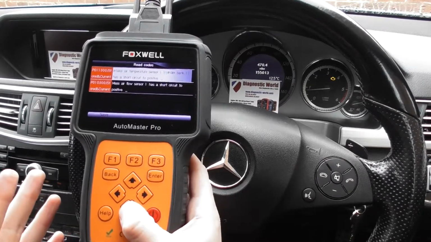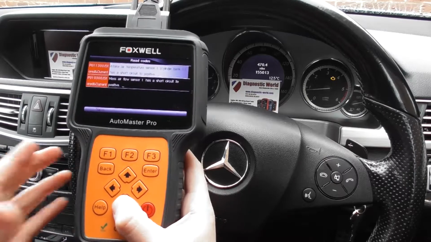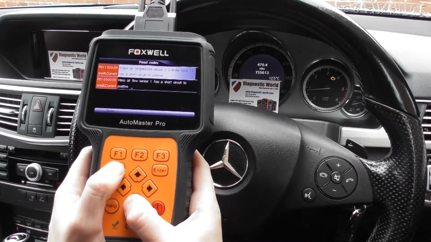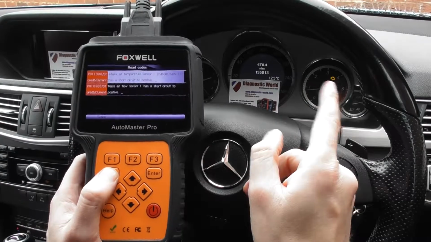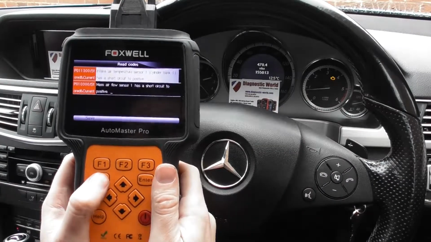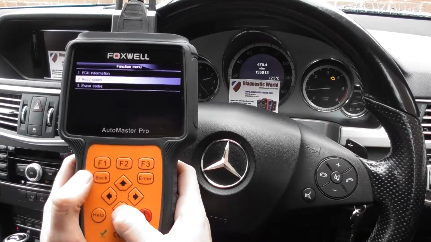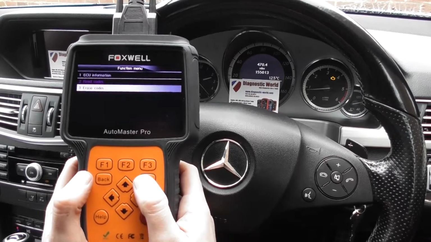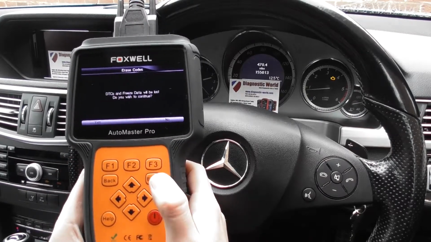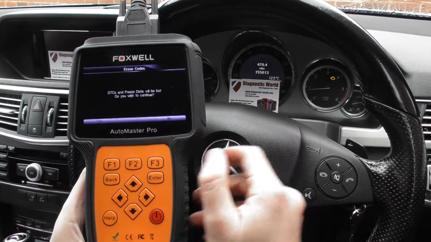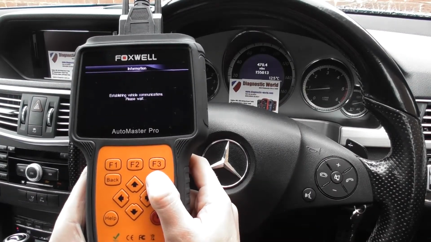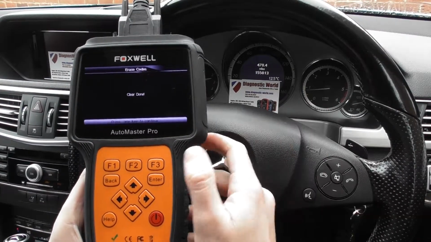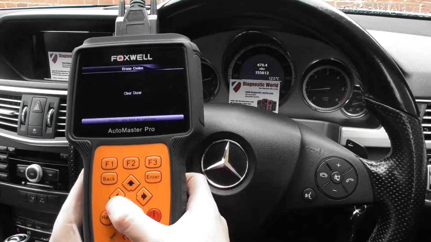So we already knew that, to be honest with you. We've already diagnosed the fault. We've put a new mass airflow sensor in, but as you can see, the check engine light and the fault codes are remaining. So what we need to do now is click on erase codes, and when I click enter again here, just keep one eye on the check engine light. There we go, it's disappeared. Clear, done on screen here.